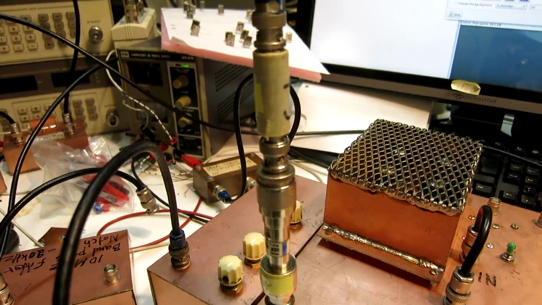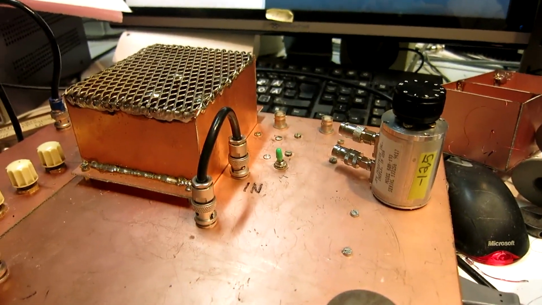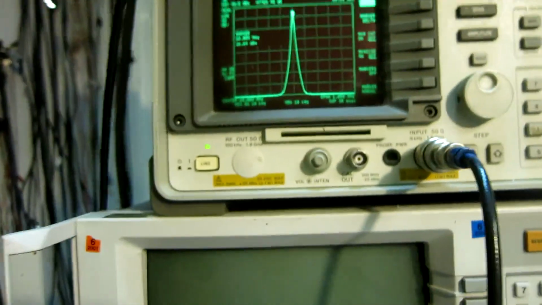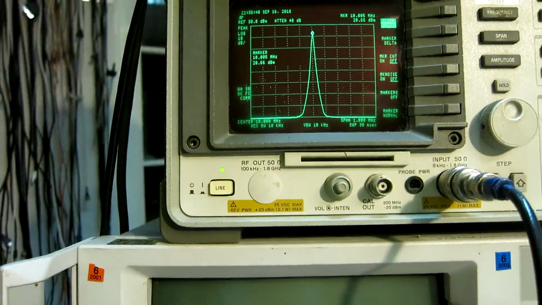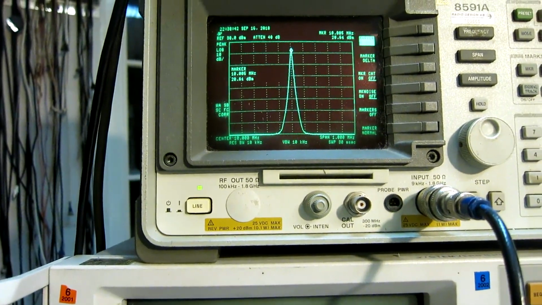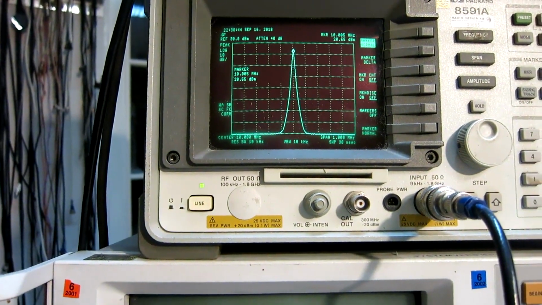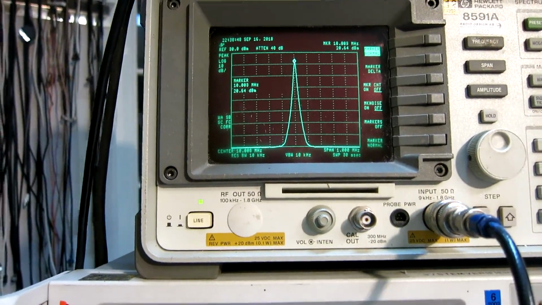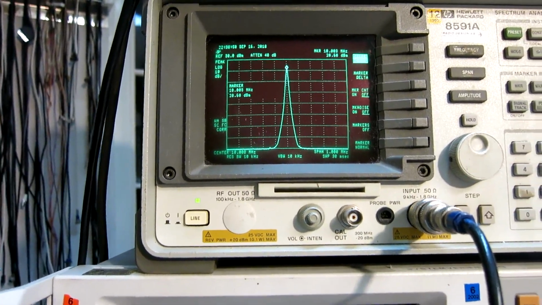With 12 dB attenuation and the 2-section crystal filter, the power level for the oscillator now is 20.5 dBm or 20.6.